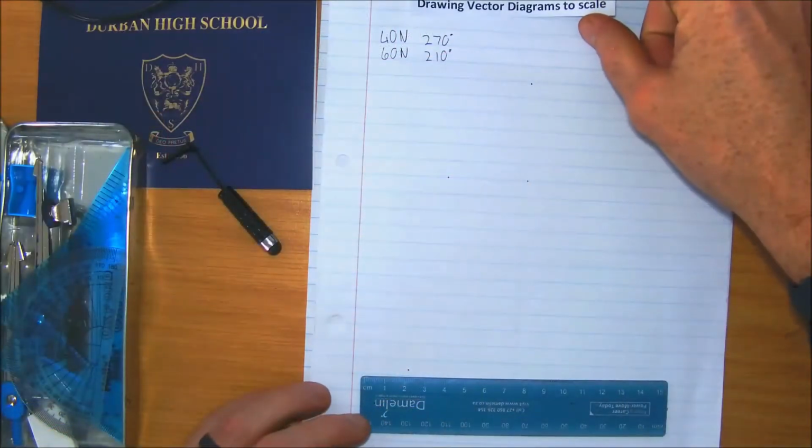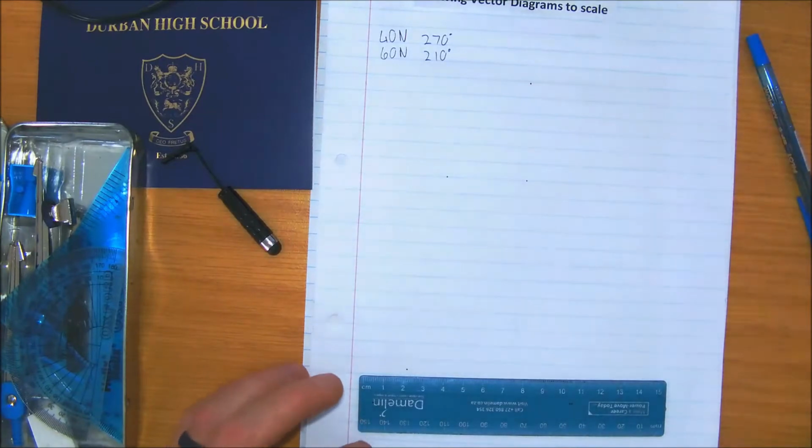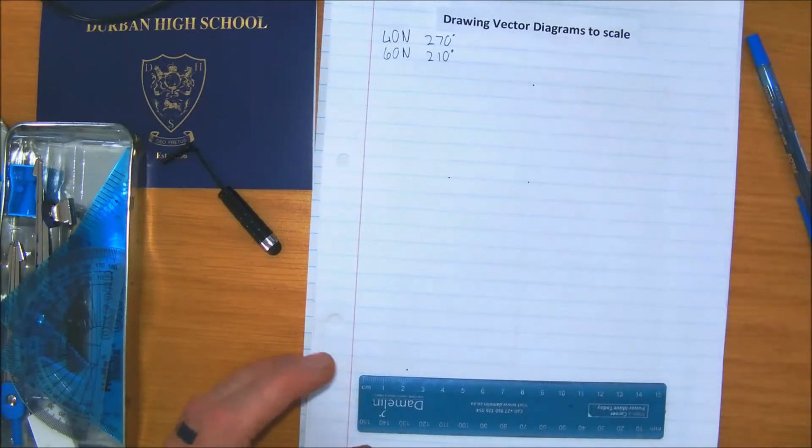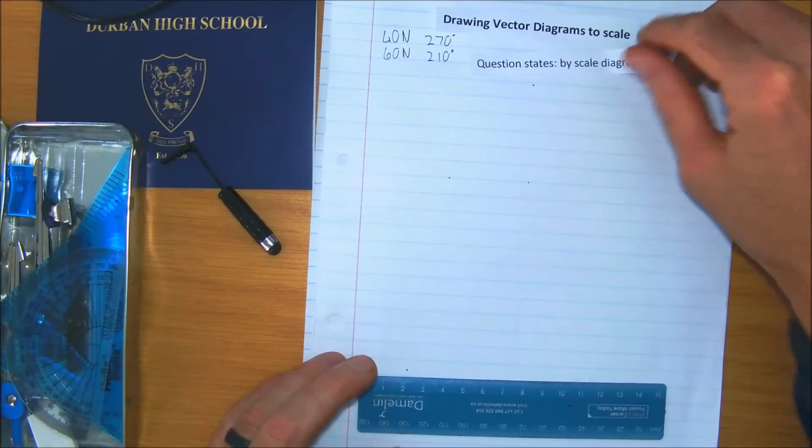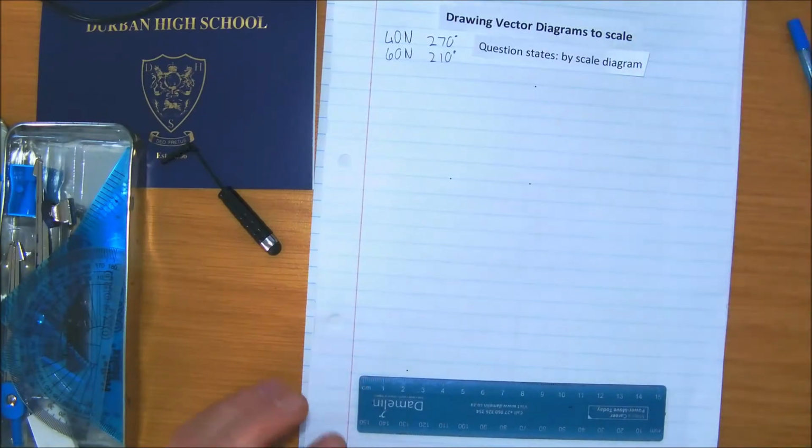Right, so first I'm going to talk about drawing vector diagrams to scale. When we are asked to draw a vector diagram to scale, the question will always state that it requires you to draw by a scale diagram. So if a question states that you are required to draw by a scale diagram, you have to use the diagram to get your answer. You cannot use any other method.